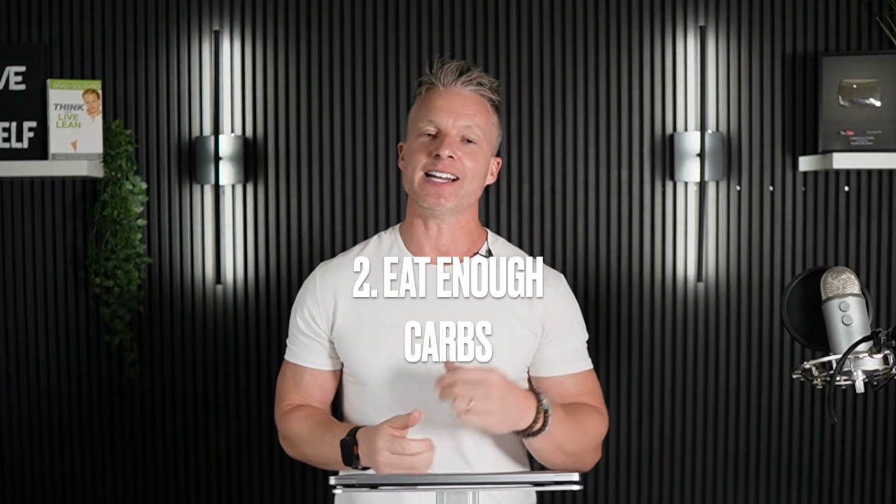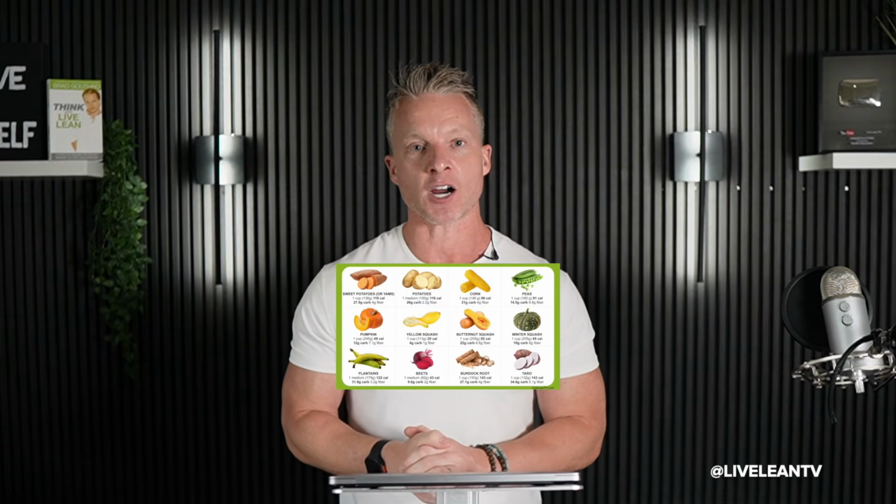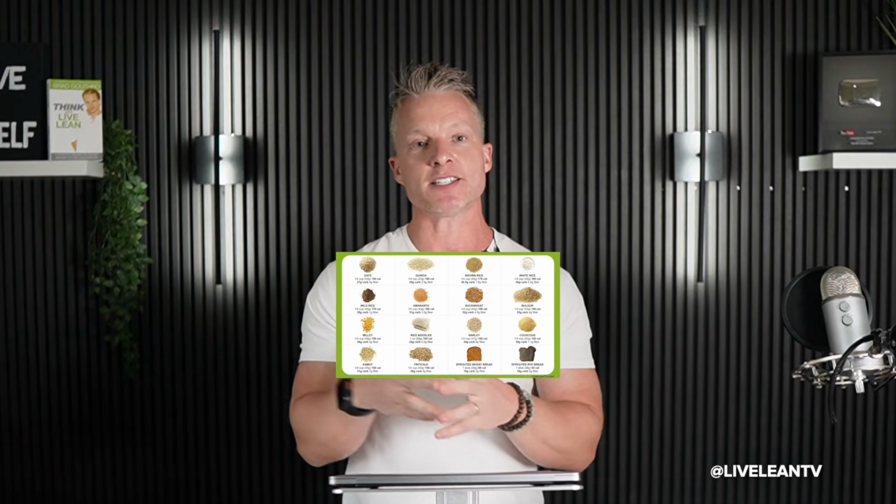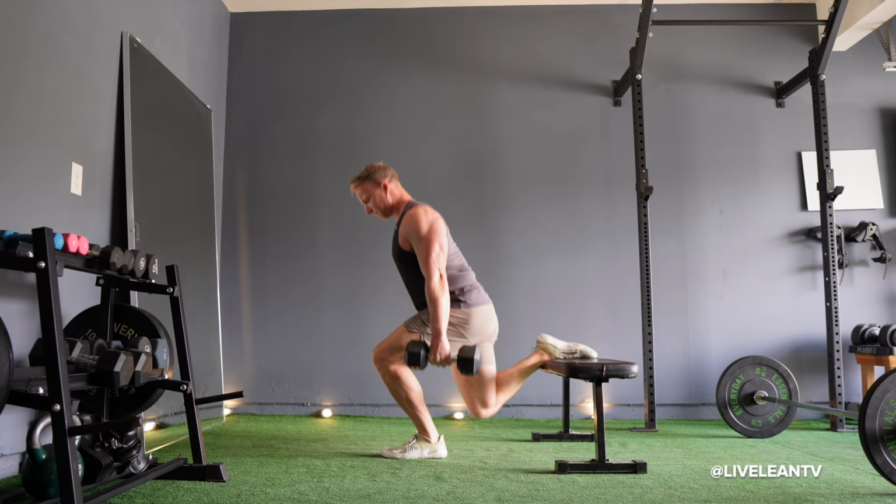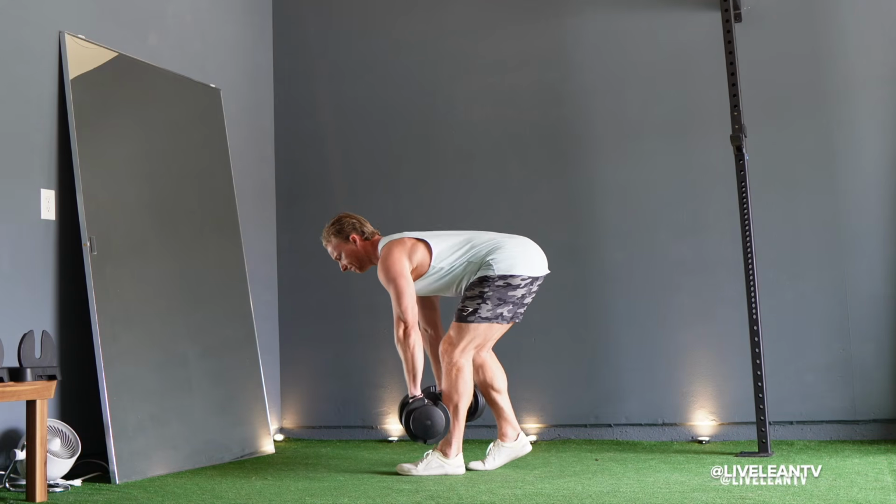Number 2, eat enough carbs. So low carb diets can spike SHBG. So aim for 20 to 30% of your total calories from whole food carbs like sweet potatoes, rice, oats, and fruits to fuel your workouts. Number 3, lift heavy and train smart. So strength training, especially compound lifts like squats and deadlifts, helps lower SHBG.